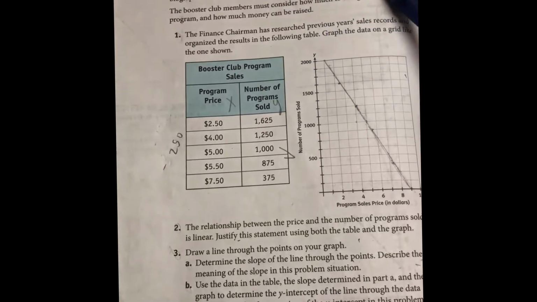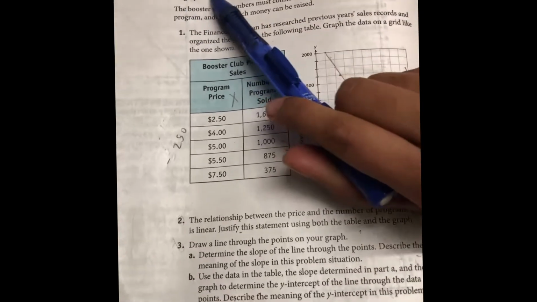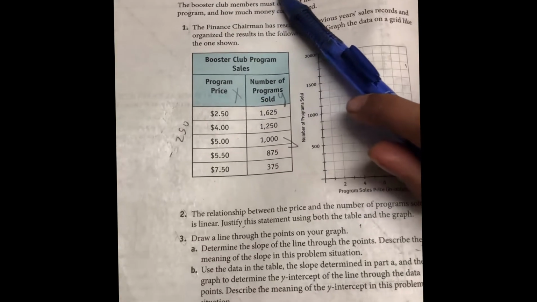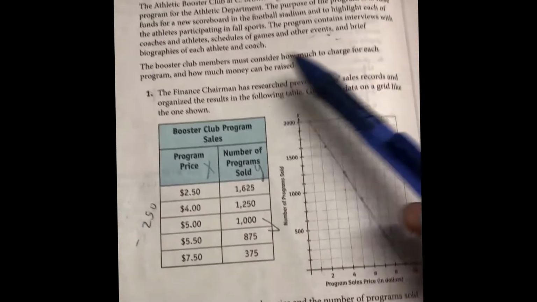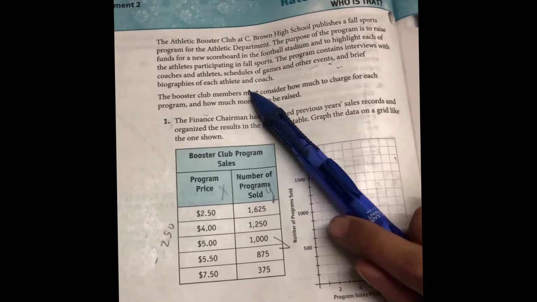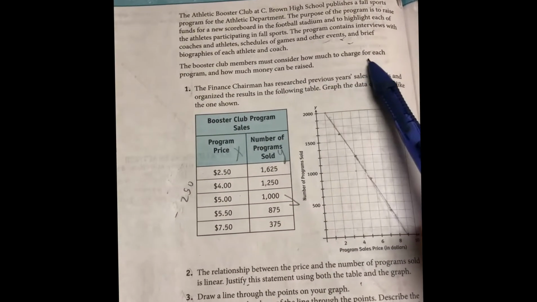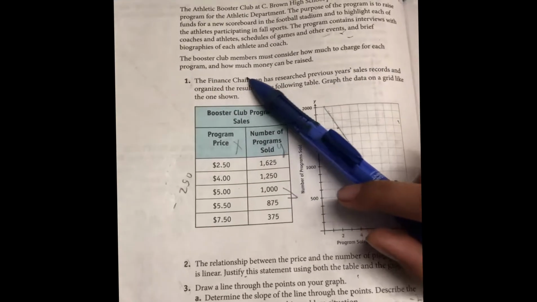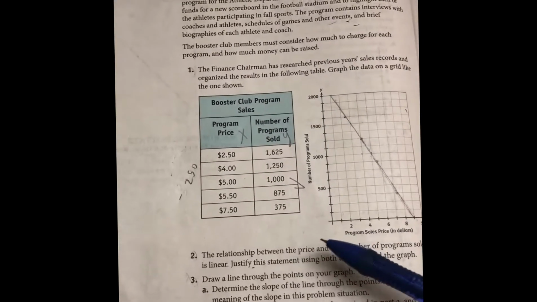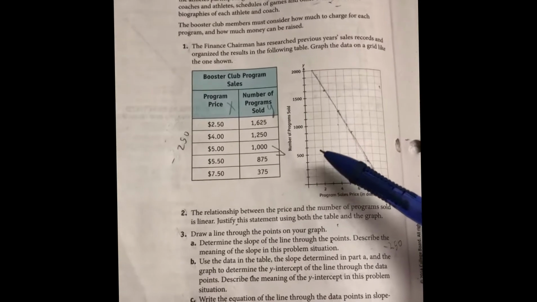The program contains interviews with coaches and athletes, schedules of games and other events, and brief biographies of each athlete and coach. The Booster Club members must consider how much to charge for each program and how much money can be raised. So let's start with number 1.